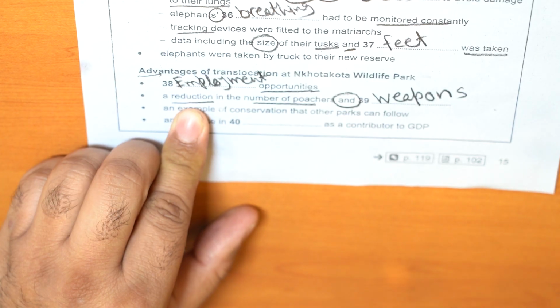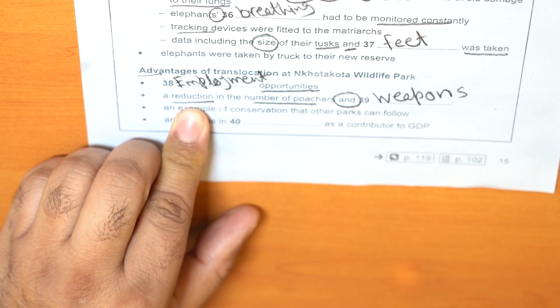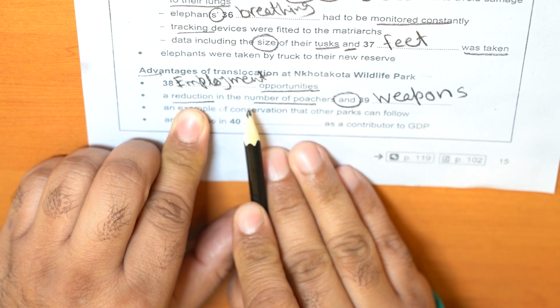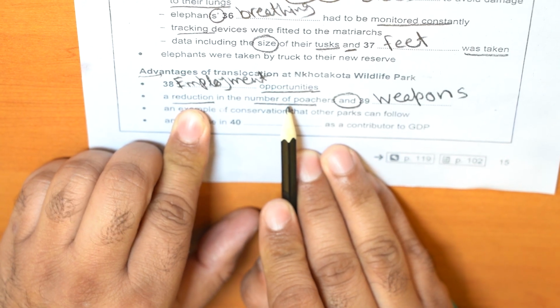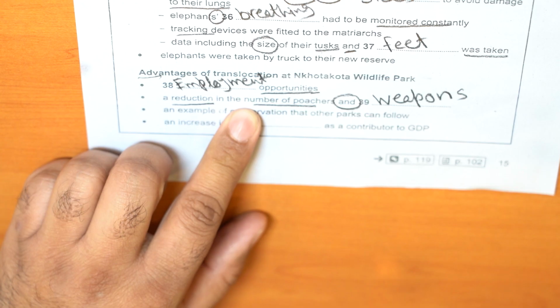Poaching is no longer an issue, as former poachers are able to find more reliable sources of income. In fact, many of them volunteered to give up their weapons.